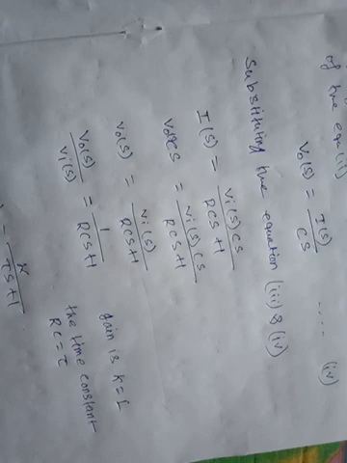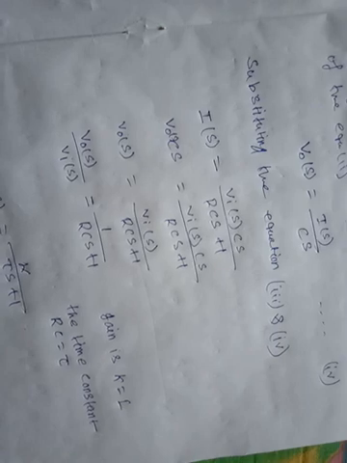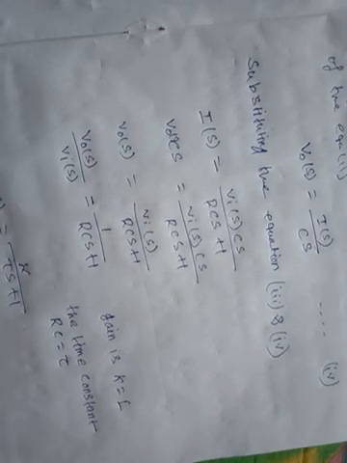For the given electrical system, K is equal to 1 and tau is equal to RC respectively. It is the equation of a first order system, or the equivalent equation of the RC circuit.